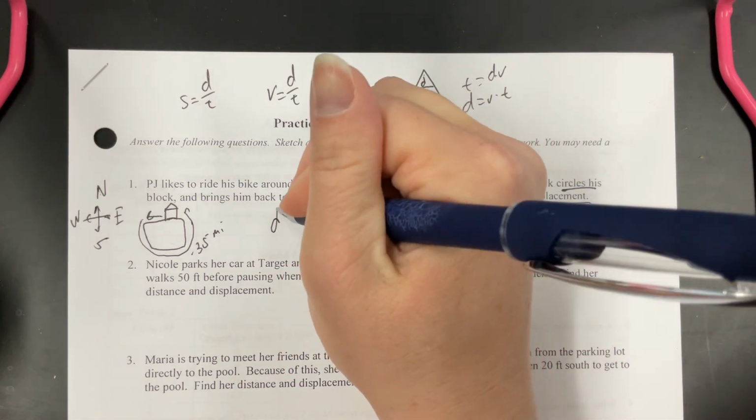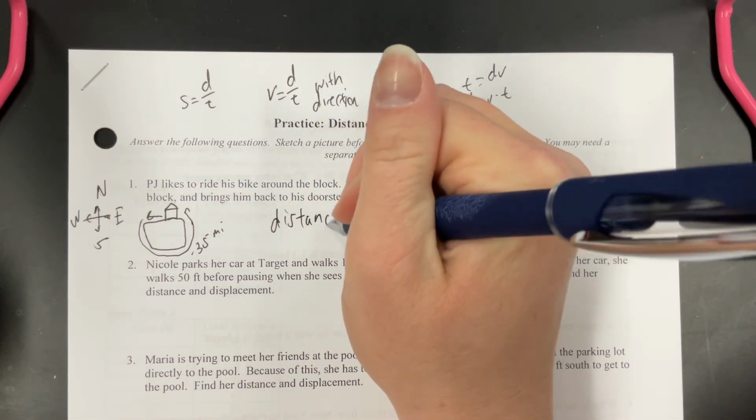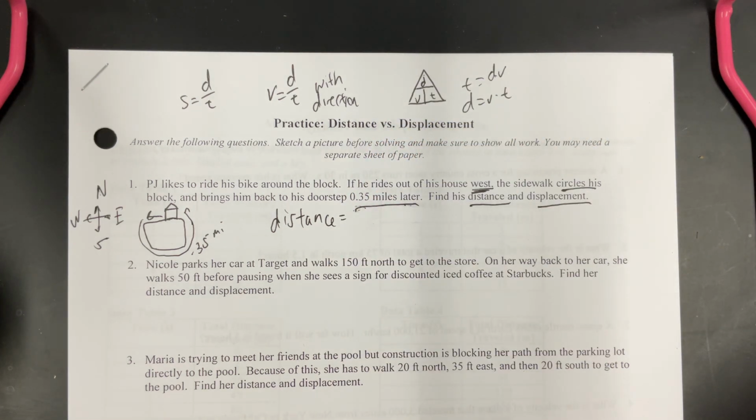So what is his distance going to be that he traveled? What's going to be his distance that he traveled? Not everyone at once. It's almost so easy that it's scary to say.